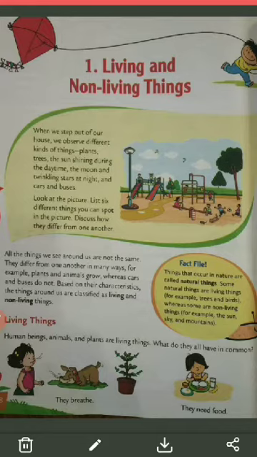Students, in this video, we are going to read and understand lesson number 1, living and non-living things, from your textbook Tulip Science. Students, there are many types of things around us. But all these things are not the same. They are different from one another in one way or the other.